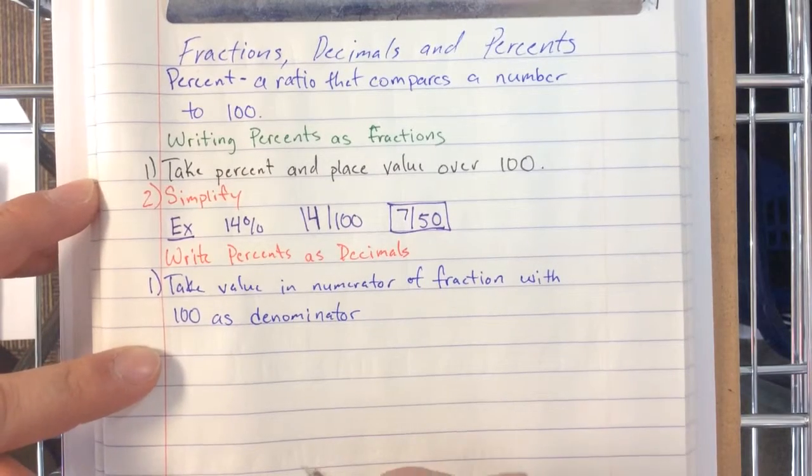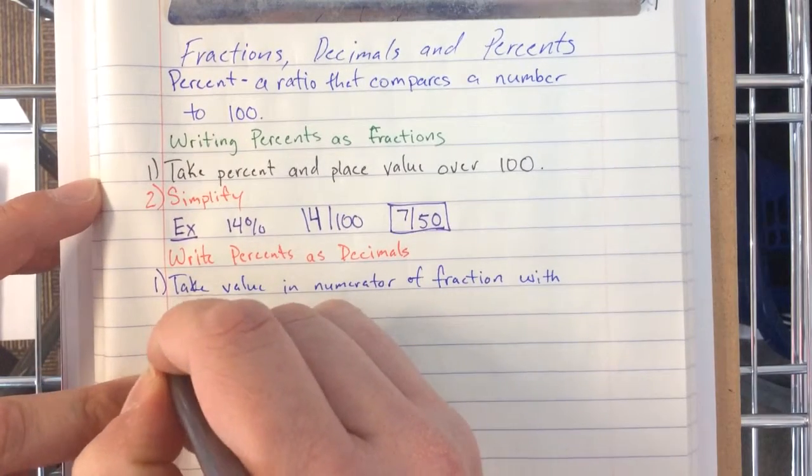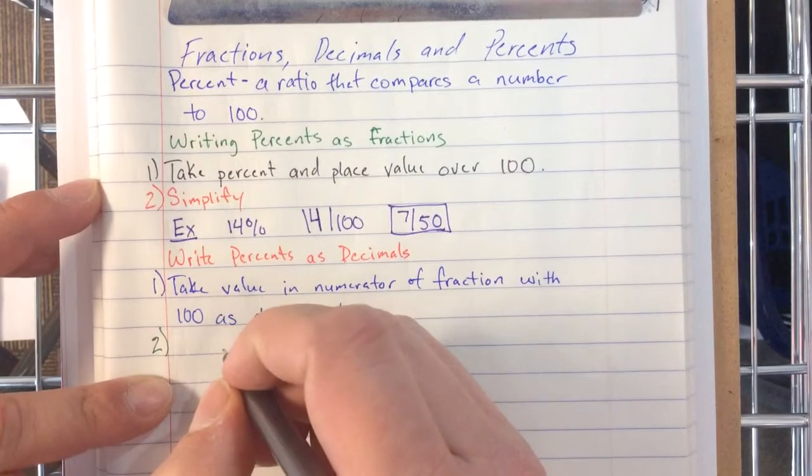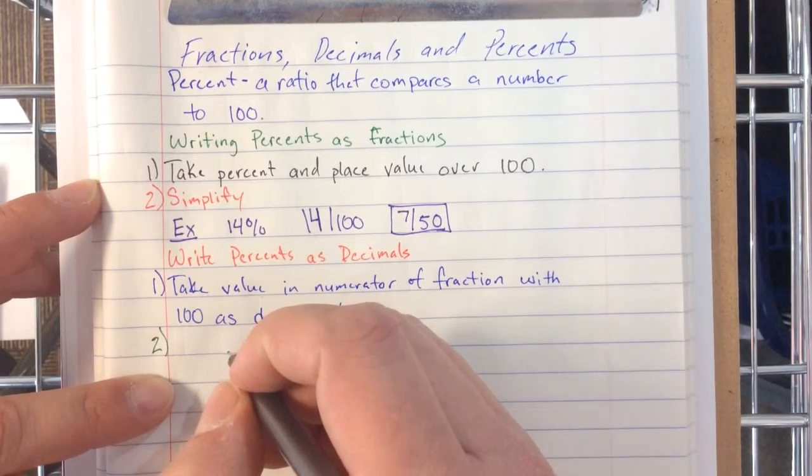Our second step will be to divide by moving the decimal 2 spaces to the left.